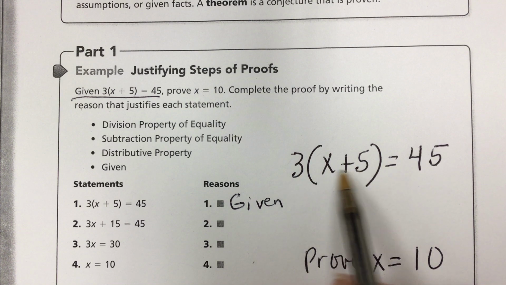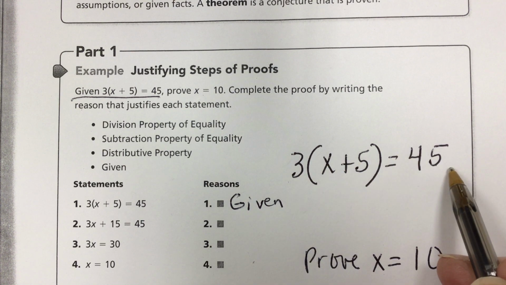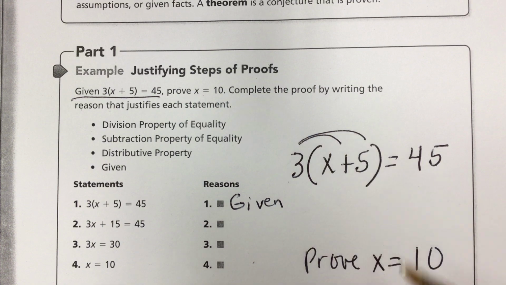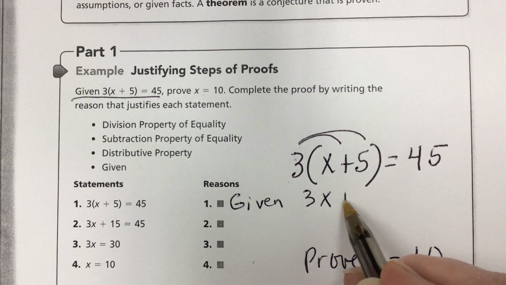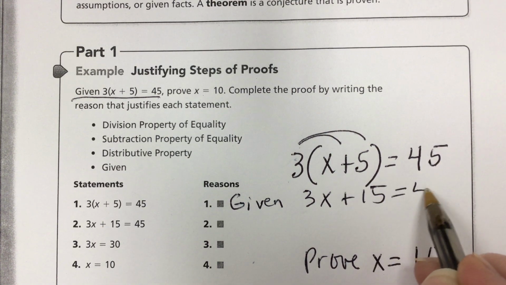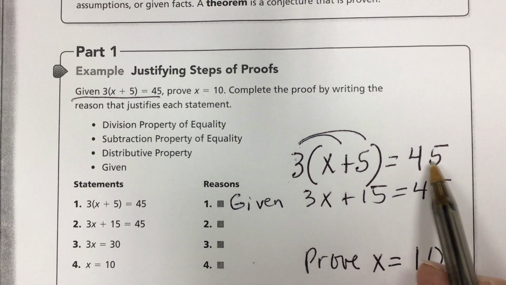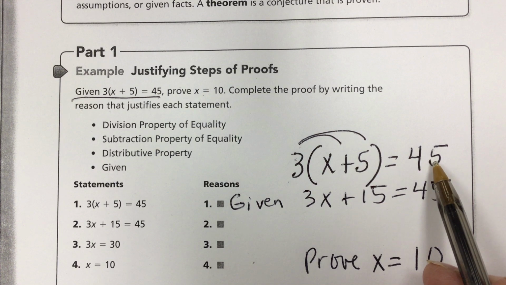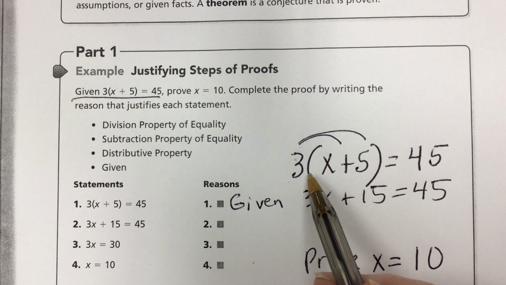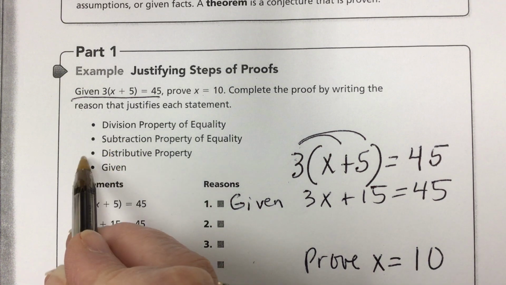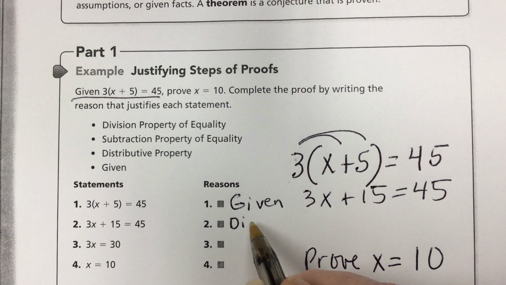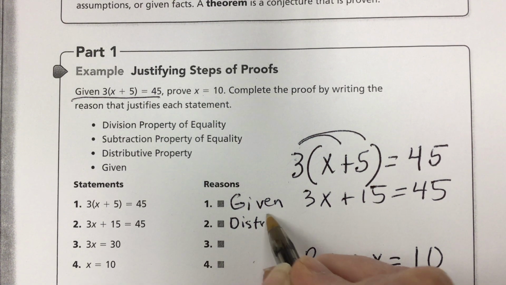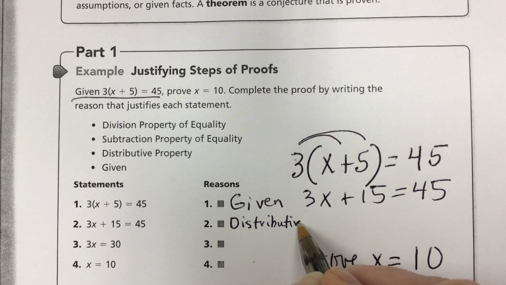let's think about what we would do with this equation. The first thing we would do is to distribute. We would say 3 times x is 3x, and 3 times 5 gives you 15, equals 45. So if we were just solving this equation, that would be our first step. And the reason for us to perform that first step is by the distributive property. So I'm going to write my reason for the number 2 statement: the distributive property.